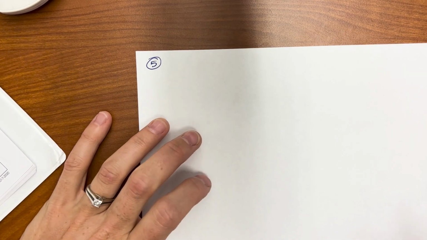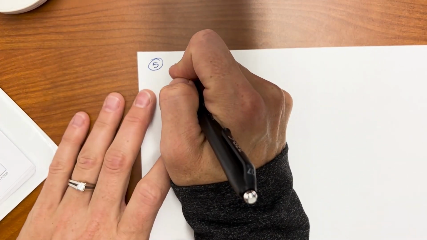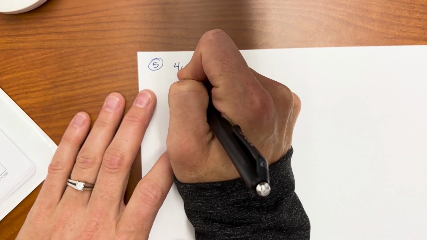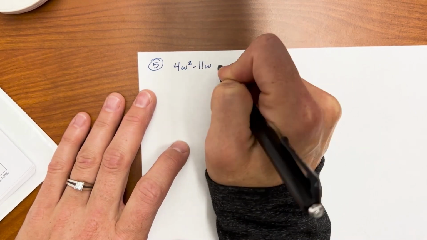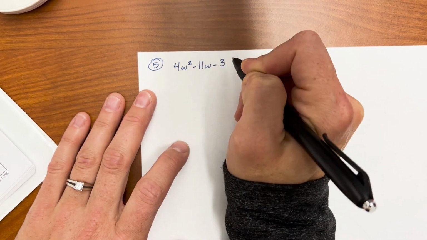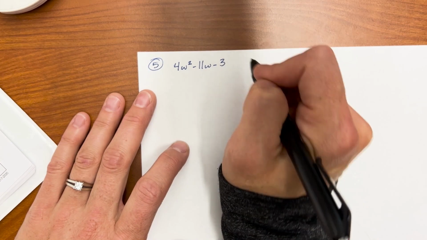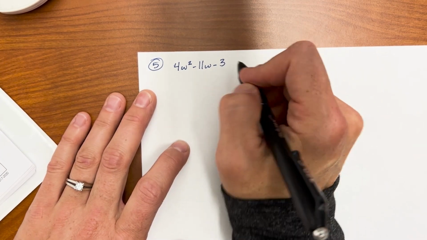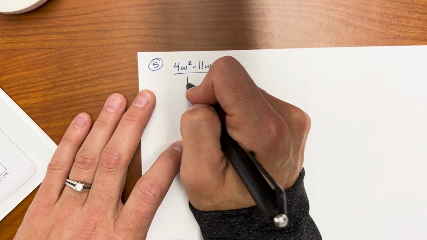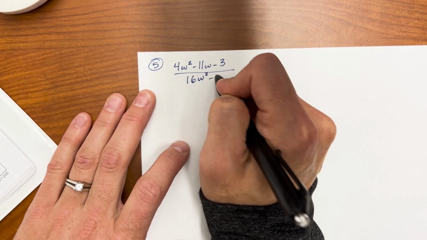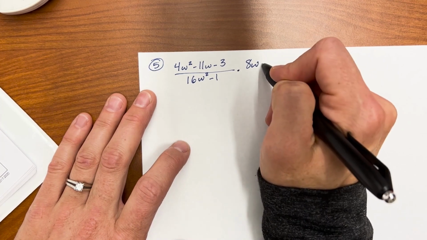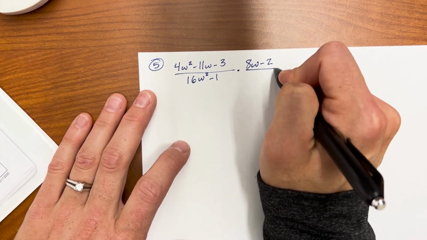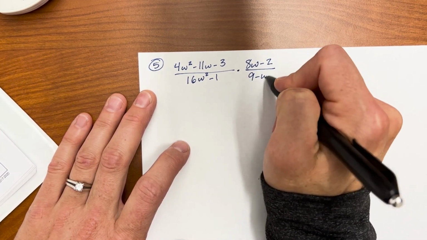So if we look at number 5, the problem is 4w squared minus 11w minus 3 over 16w squared minus 1 times 8w minus 2 over 9 minus w squared.